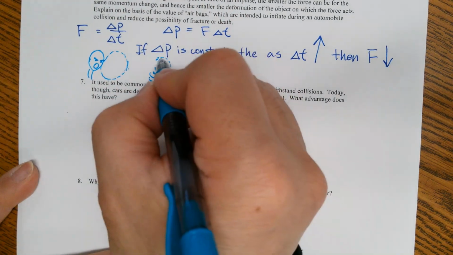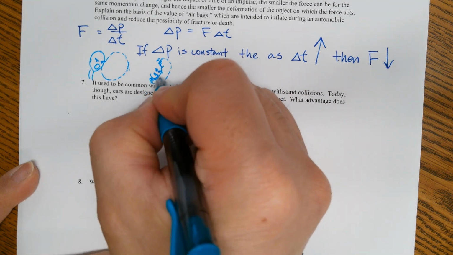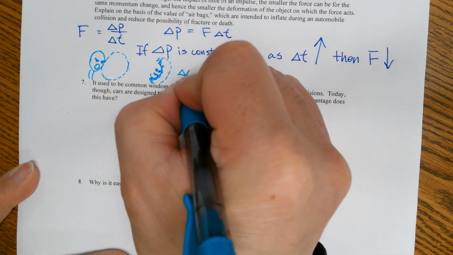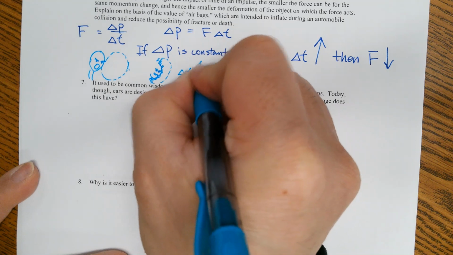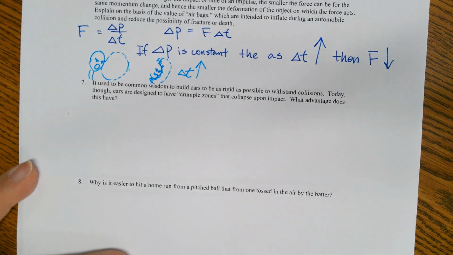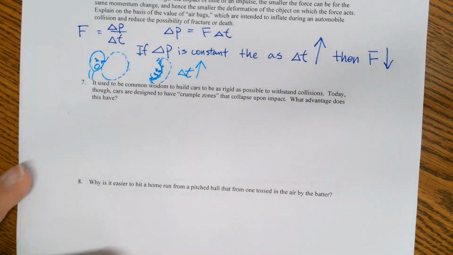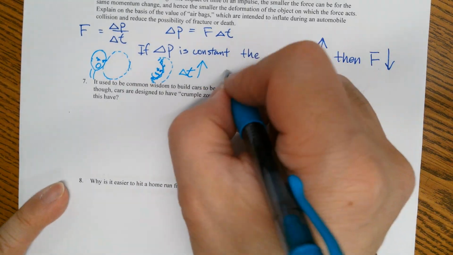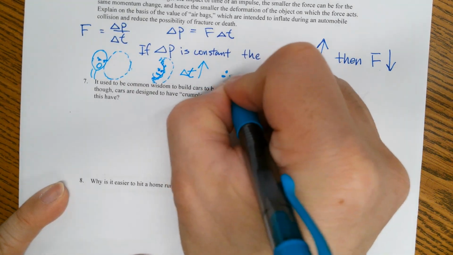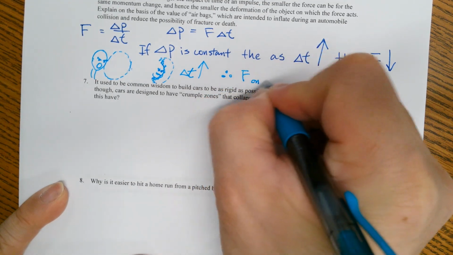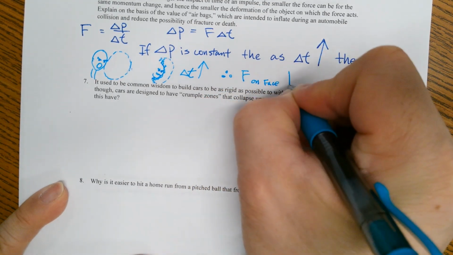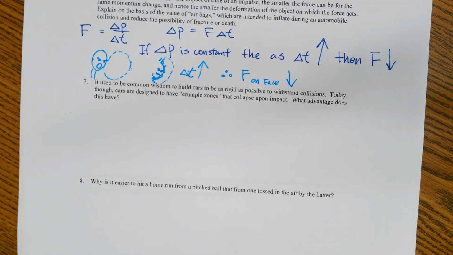So this will give more time, delta T increases, so the force on the face decreases. That's why airbags save lives.